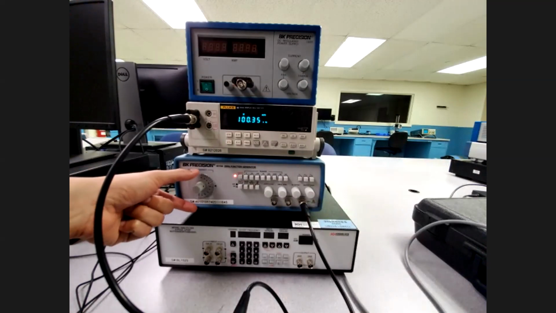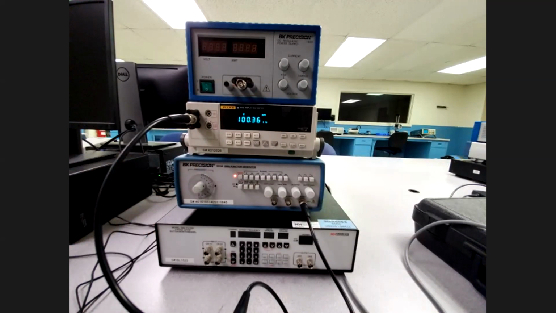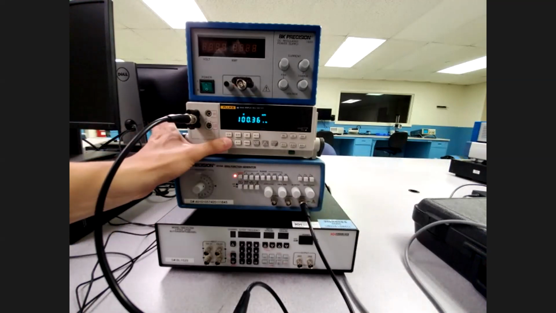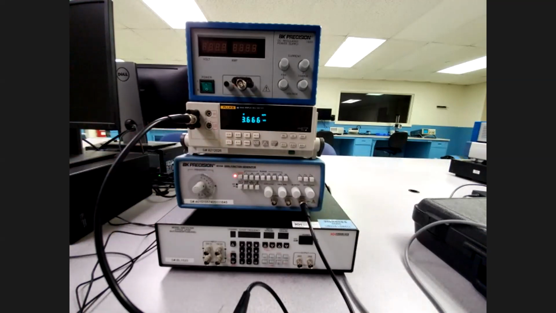Okay. And let me check the voltage. So here we go. For the second row at 100,000 hertz, we have a voltage peak to peak of 10.3. And we have a voltage output on the multimeter of 3.48.